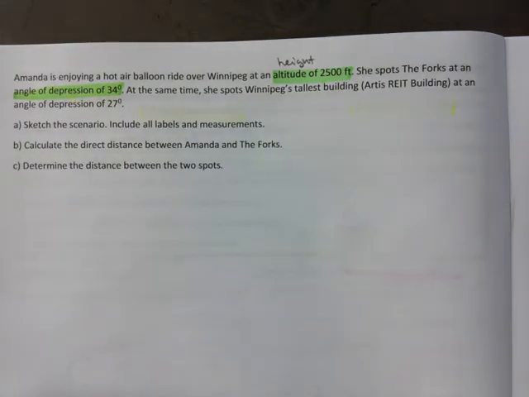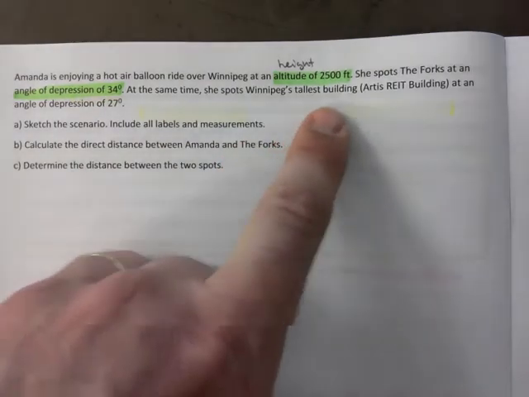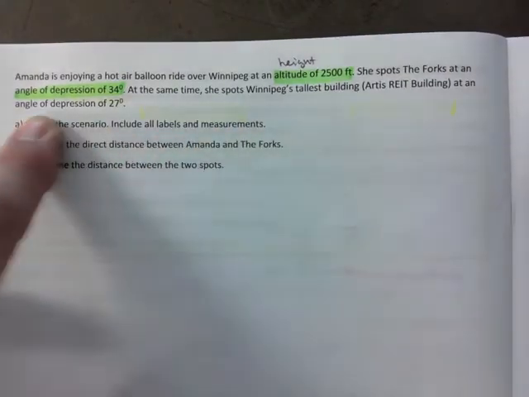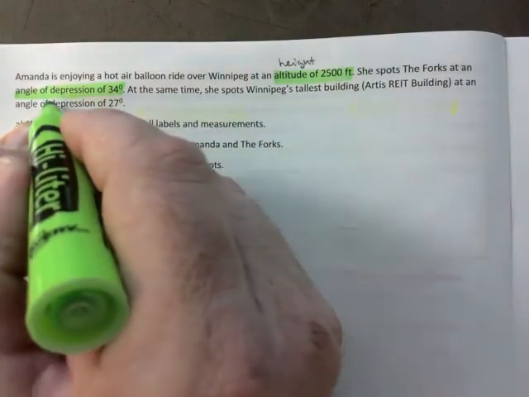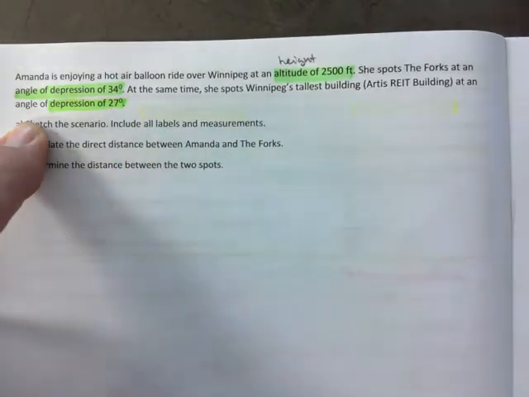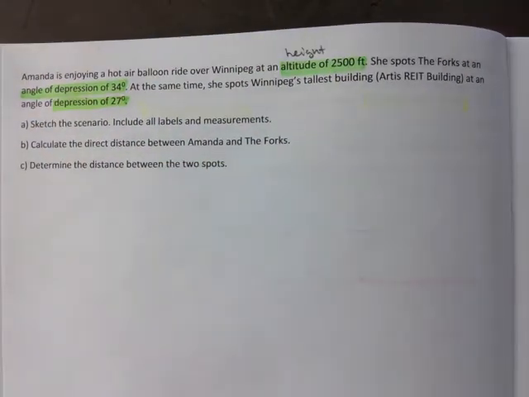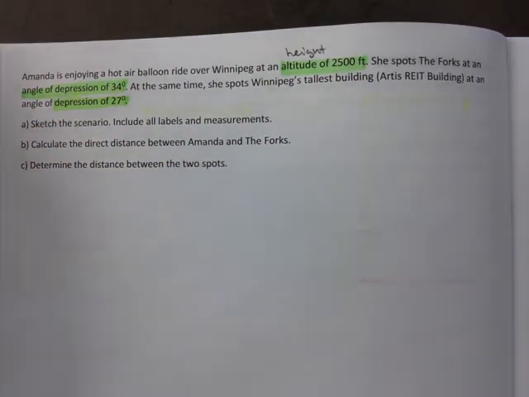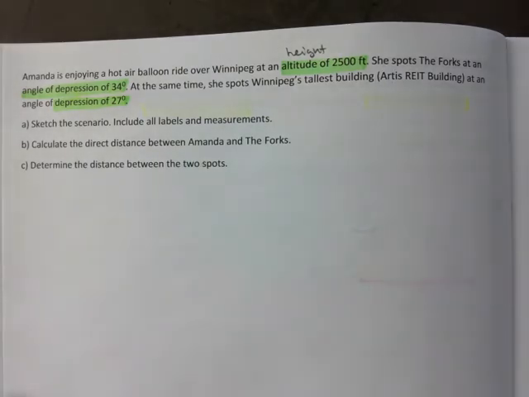At the same time, she spots Winnipeg's tallest building, the Artist Reed building, at an angle of depression of 27 degrees. Okay. Sketch the scenario, include all labels and measurements.